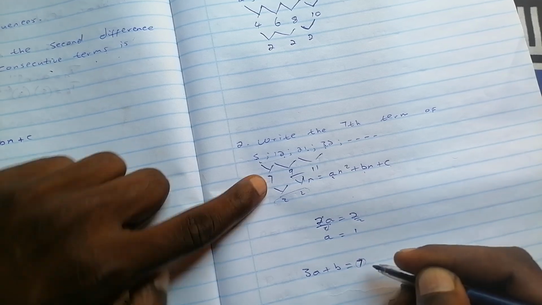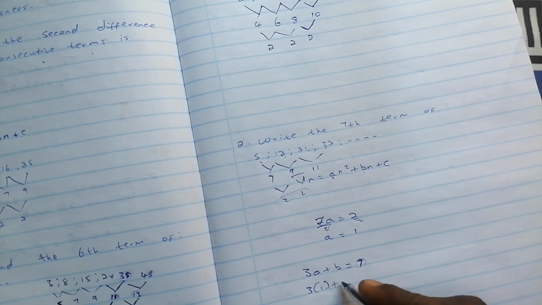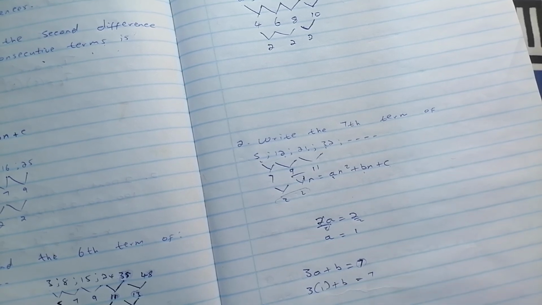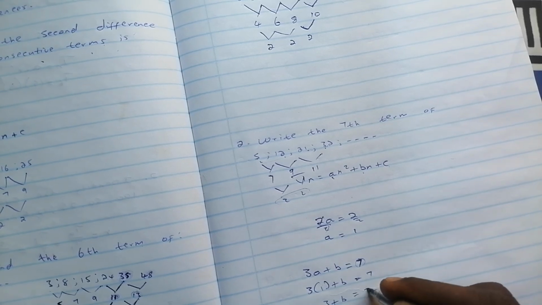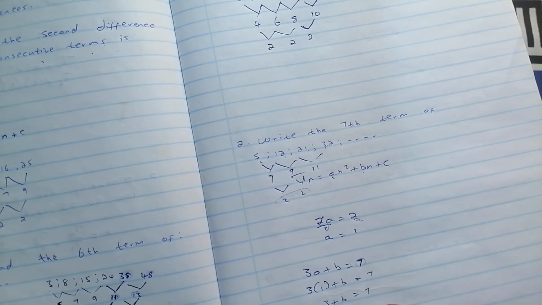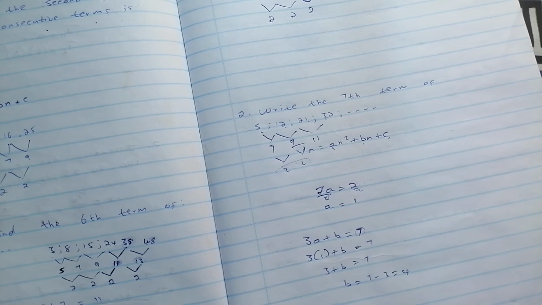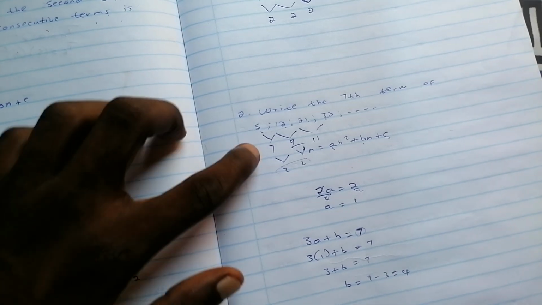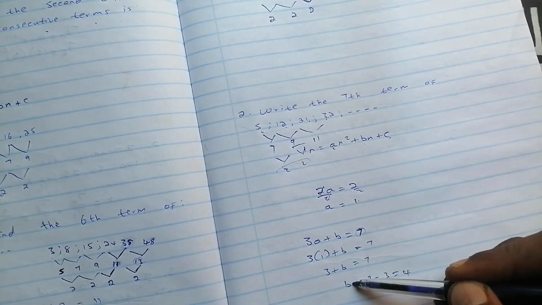Put 7 here and then substitute a here. So 3 times 1 plus b equals 7. Okay, so 3 plus b equals 7. So b equals 7 minus 3, which is 4. Then to find our c, you say a plus b plus c equals the first term, 5, and substitute your a and your b into the equation.